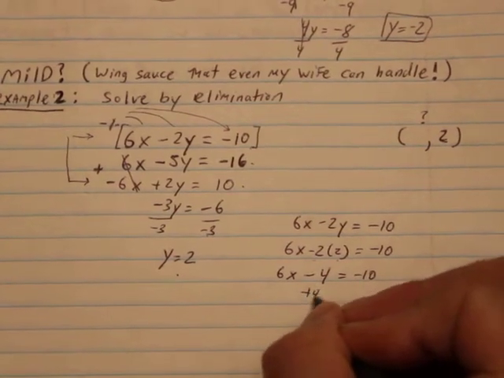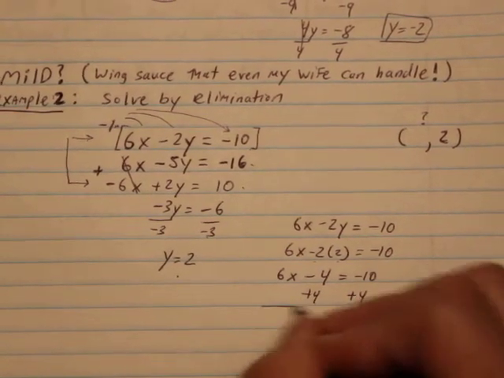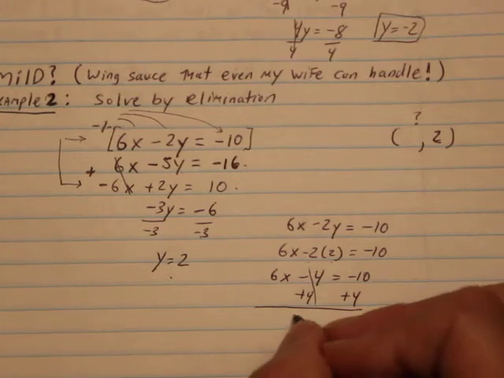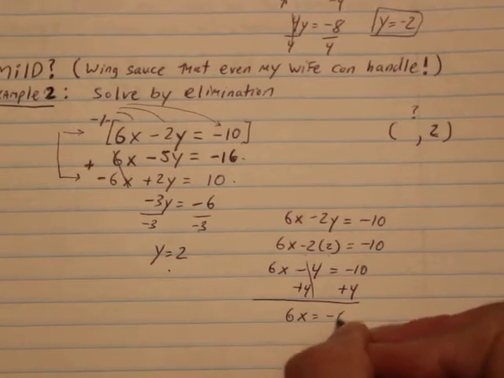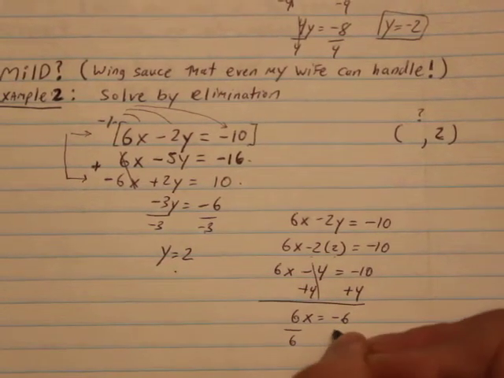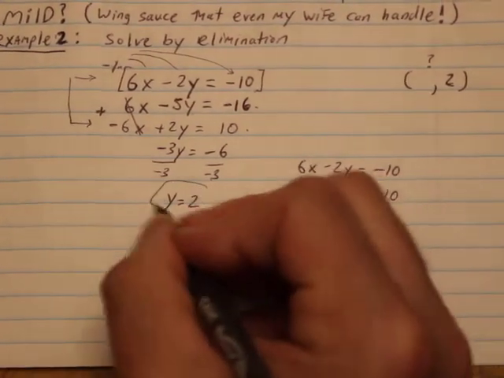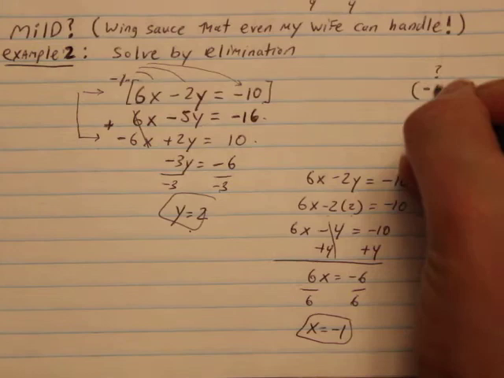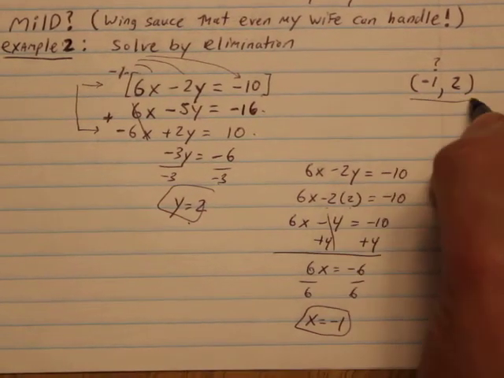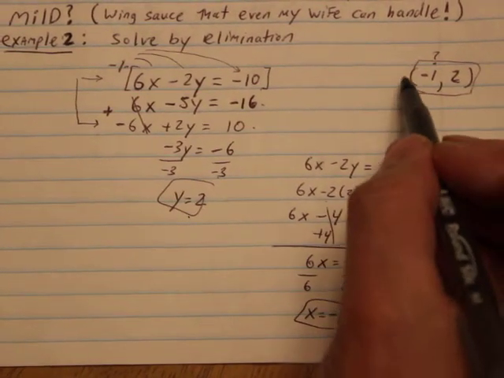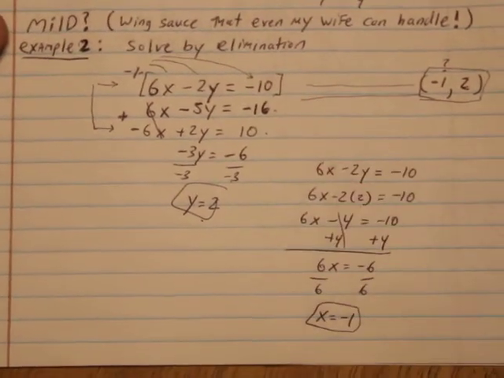I'm going to add 4 to both sides because that's how I solve a two-step equation. And divide by the coefficient, and I get x equals -1. So when x is -1, y is +2. That's my ordered pair that would work in either one of these equations.